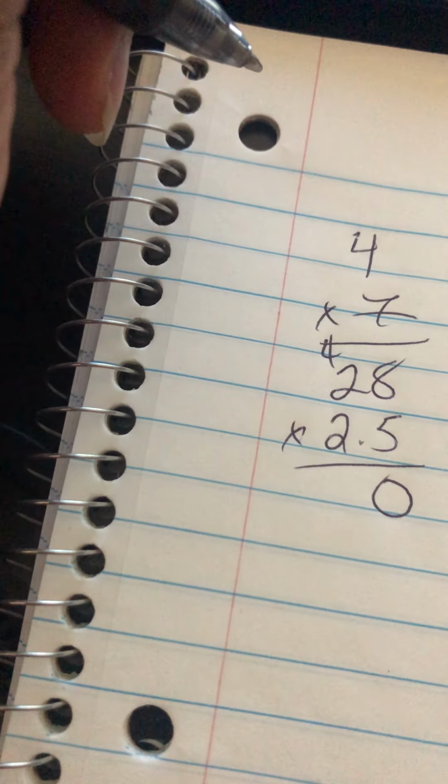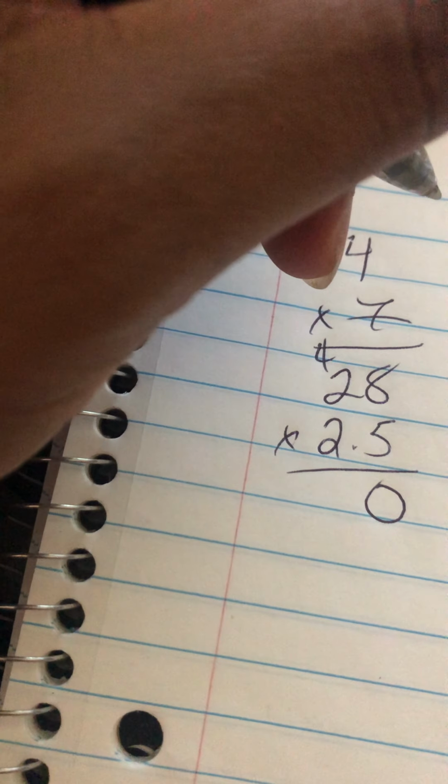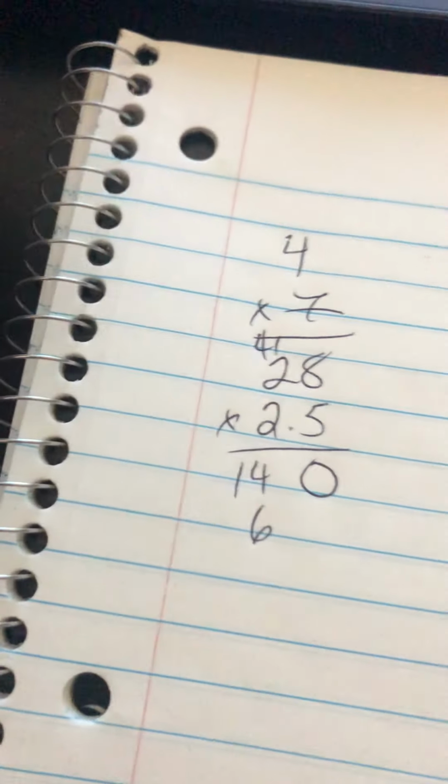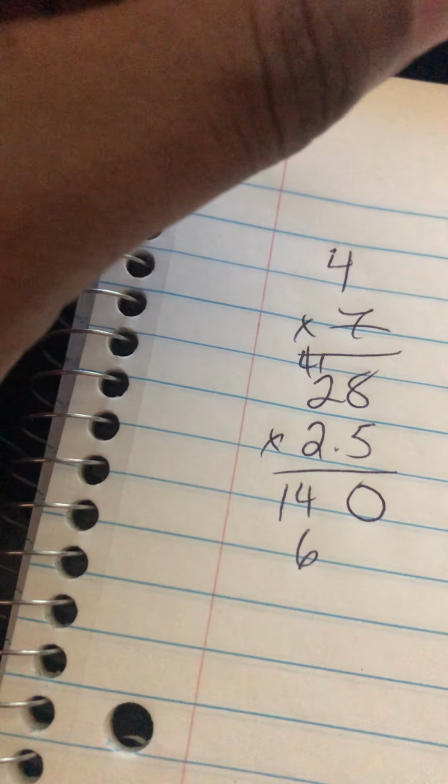Oh, I gotta write it down. Come on, y'all, help me out. So right here, we got 4 times 7. That's going to be 28 times 2.5. That's how I would do it. Times 2.5, we got 8 times 5 is 40. 5 times 2 is 10 plus 4 is 14. 2 times 8 is 16. 2 times 1 is 2 plus 1 is 5.